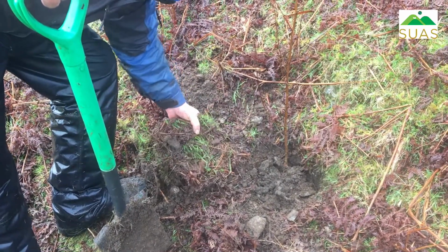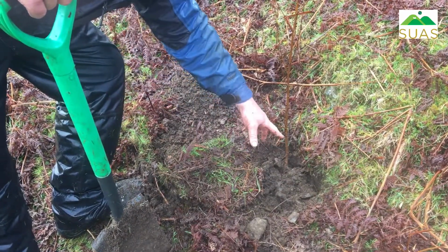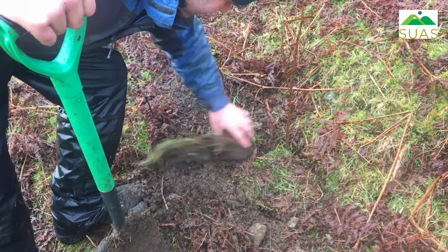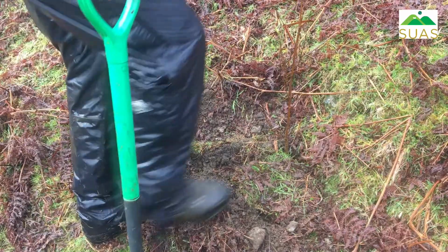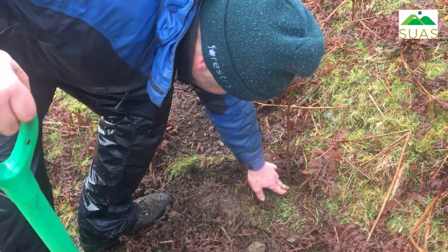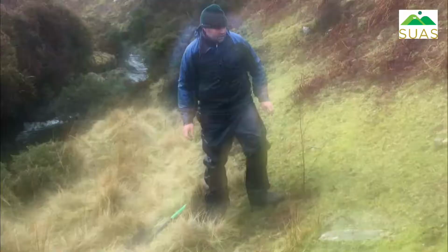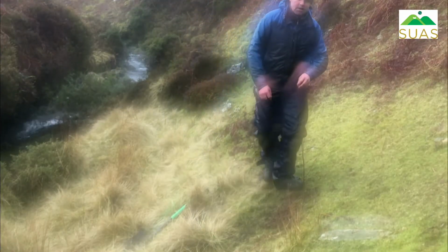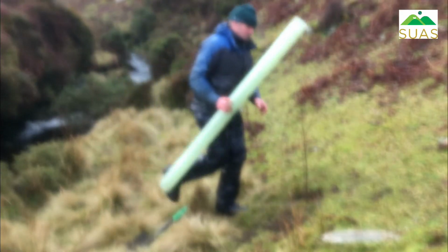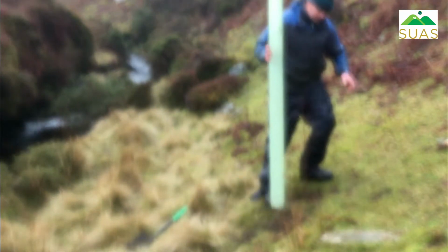At this time we don't need a slit because the tree's found itself naturally on the edge of the pit. So I'm just going to place that back down. I'm going to tread it in. And there's our root collar. Do you see it just at the ground level there? Now, because of the deer pressure and the sheep grazing, we have to protect it with a tube. And the tube obviously has to be staked as well.